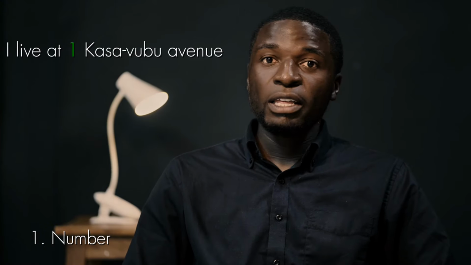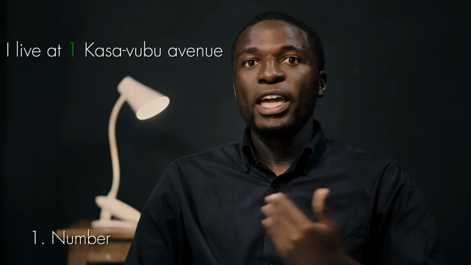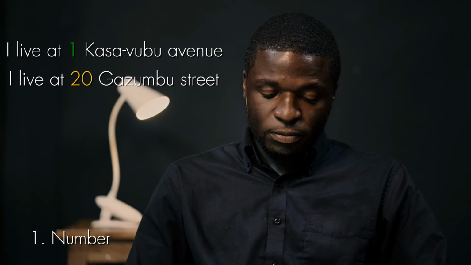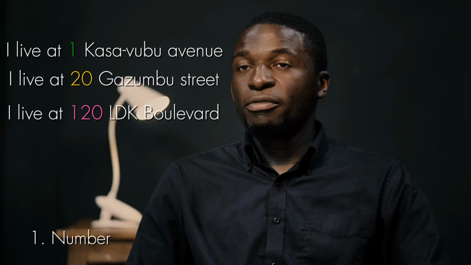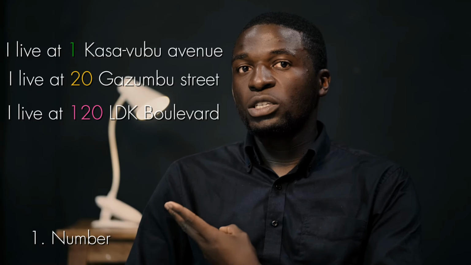When giving the street number, it's very important to respect this order. So if, for example, you are living at a street number with 1 digit, you just say, I live at 1. For example, here in Kolwezi, you can say, I live at 1 Kasavubu Avenue. Or you can say, I live at 20 Gazumbo Street. Or you can say, I live at 120. This is a 3-digit street number.